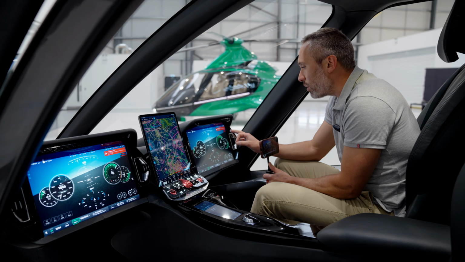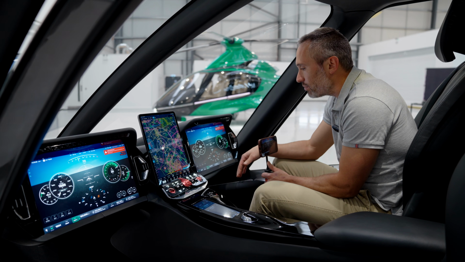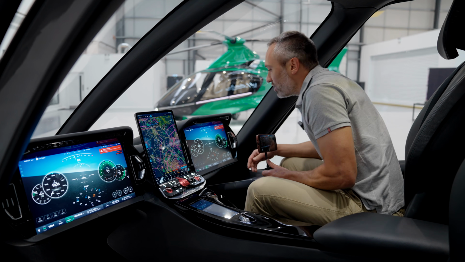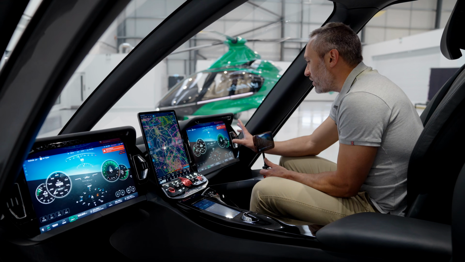So I'm just going to start one by one, work my way through the system as systematically as I can, and talk through each of the different features. So I really love what they've done here.